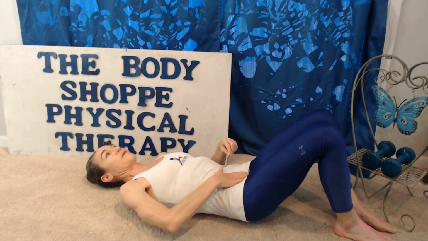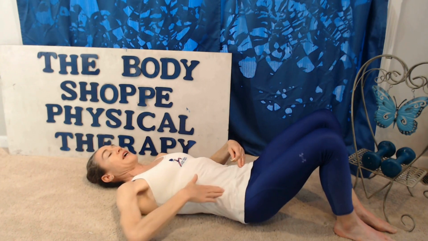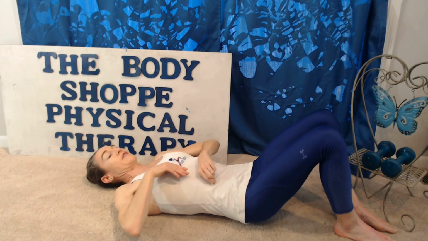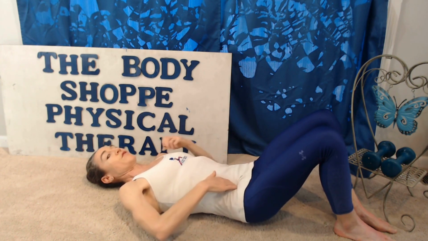Now, if I'm searching for more of my internal obliques or my transverse abdominal, I'll come just above my groin area in that lower abdominals. And this time, instead of going this direction, I'm going to go down towards my pubic bone and investigate for any tenderness along there. And I will use my fingertips or my blunted shell. And again, if I find any tenderness, I'll hold for 20 to 30 seconds and let that subside.